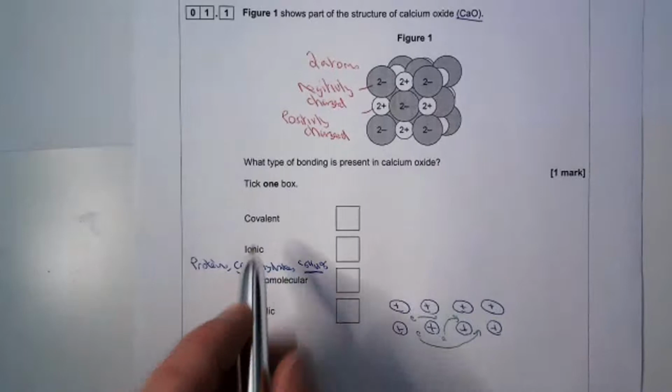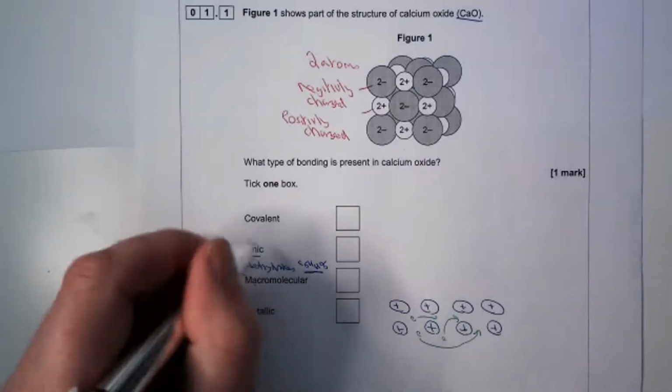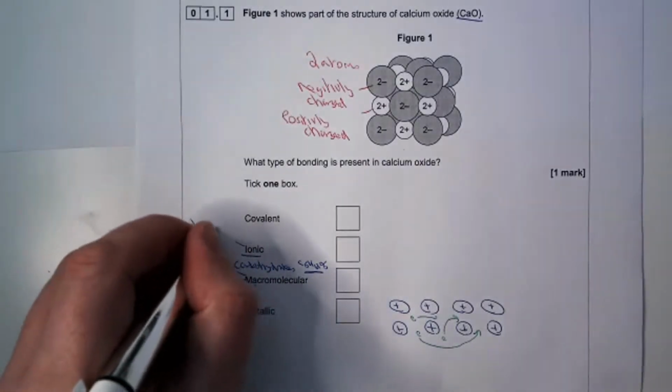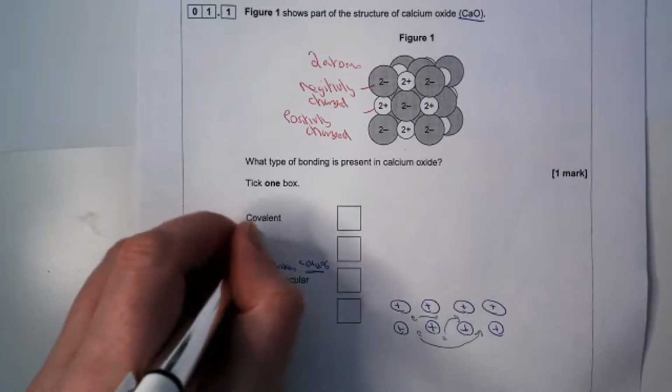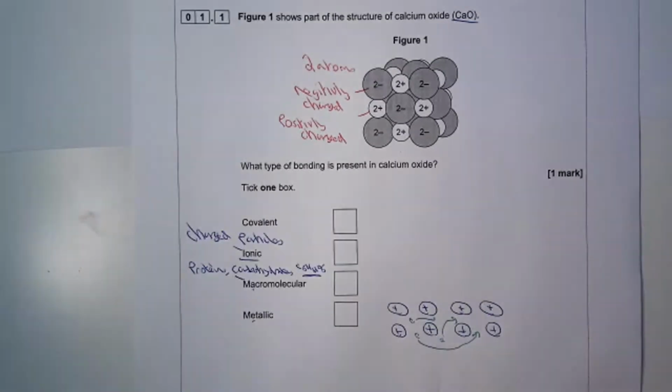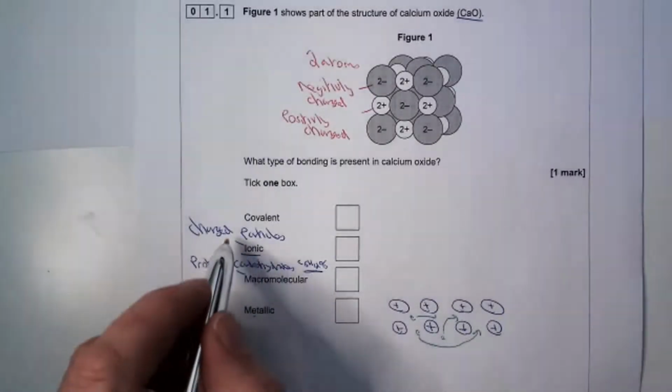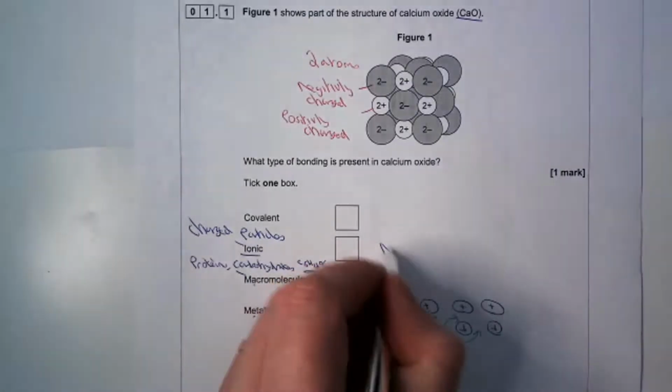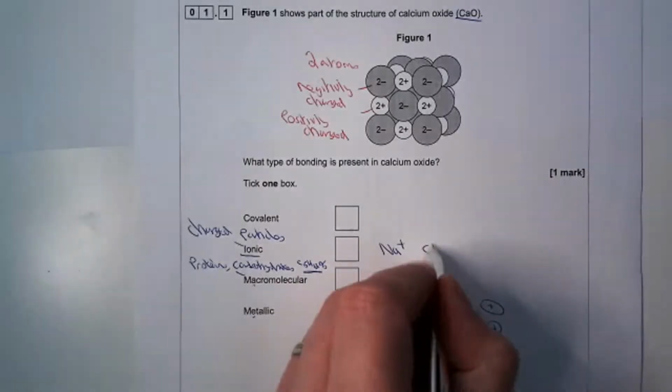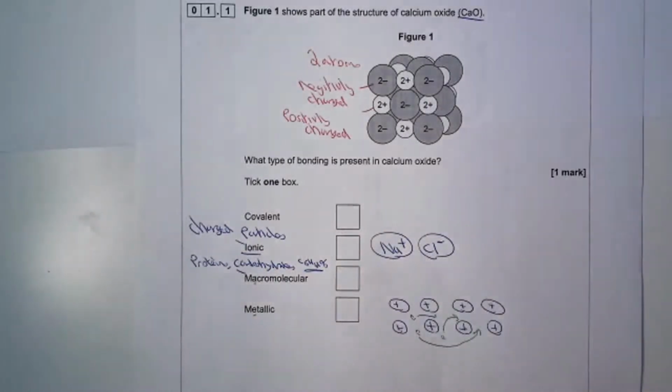Ionic. Ions are charged particles. So we're looking for charges. So for example, sodium will be positively charged, chlorine will be negatively charged, and they will attract to each other.